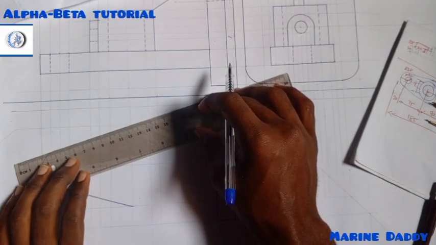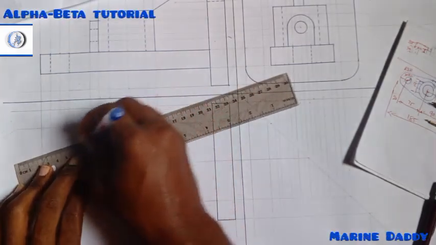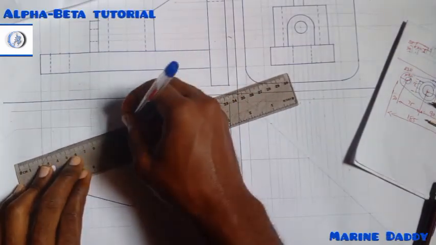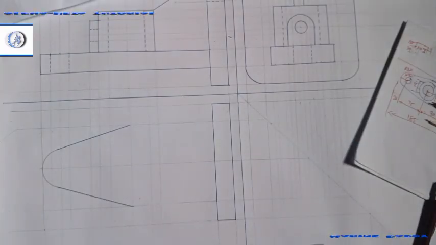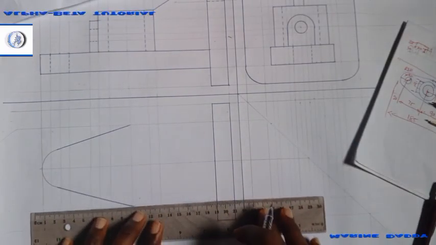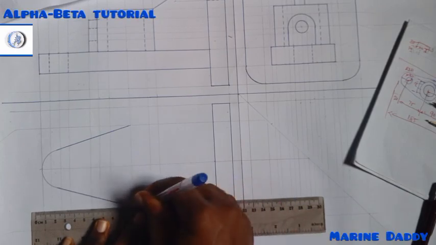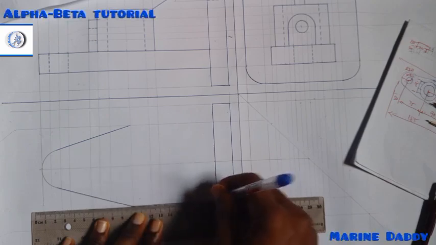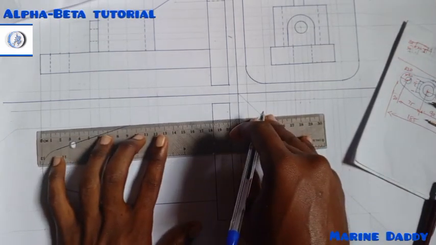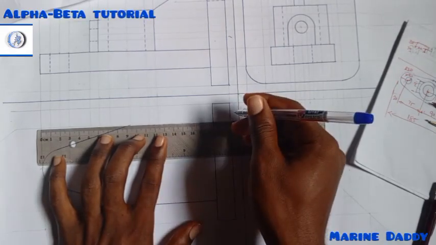Connect it to the center. Then this one goes to this place. This one too, this place.